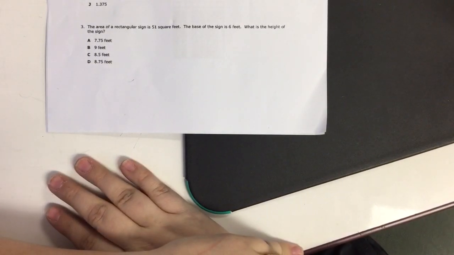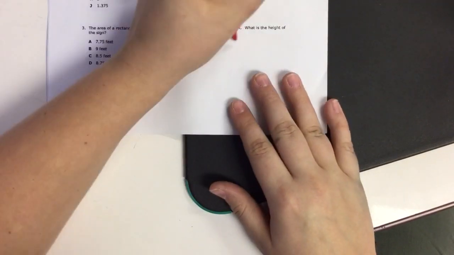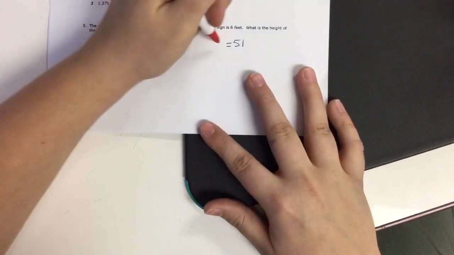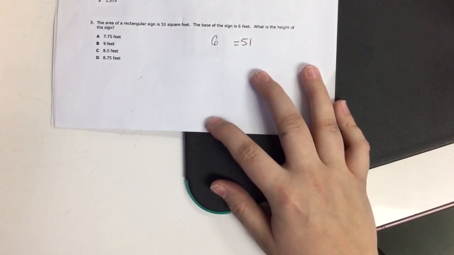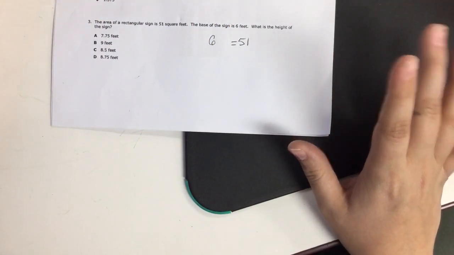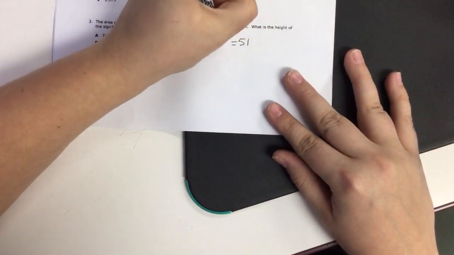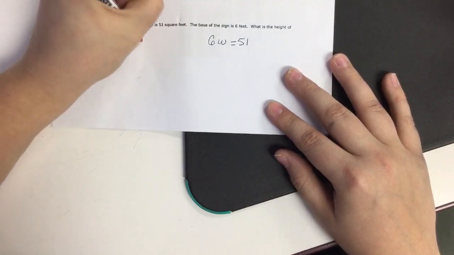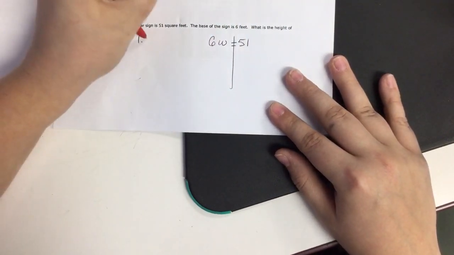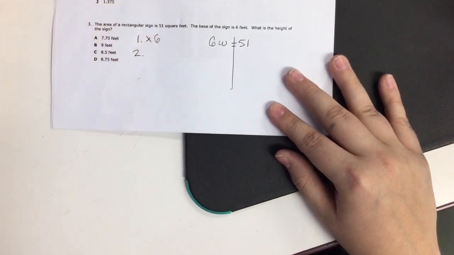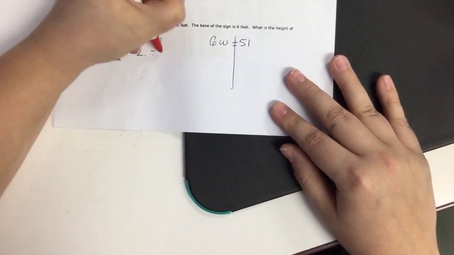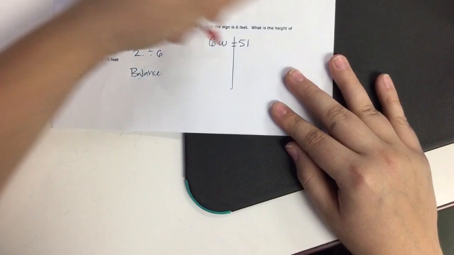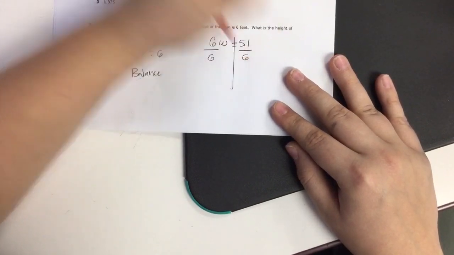Number 3. The area of a rectangular sign is 51 square feet. The base, or the length of the side, is 6, and we know length times width is equal to our area, so we need to find our width. So we have multiply by 6. The opposite of multiplying by 6 is dividing by 6. So we're going to keep the balance by doing the opposite on both sides. So divide by 6, divide by 6.